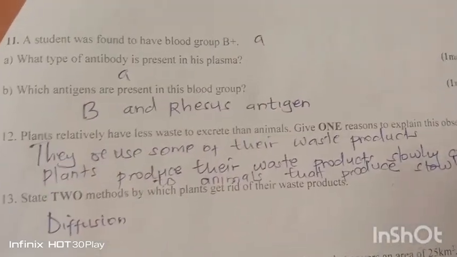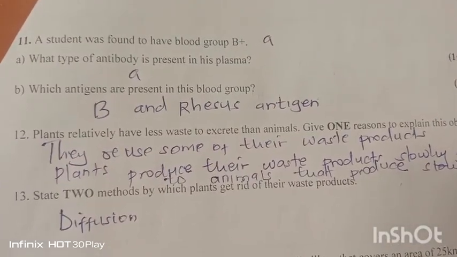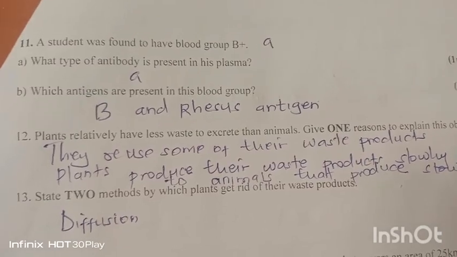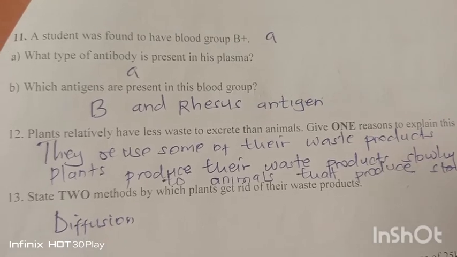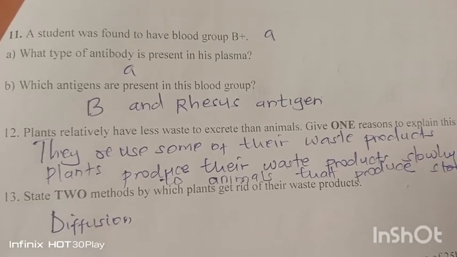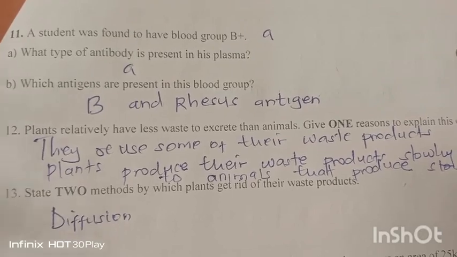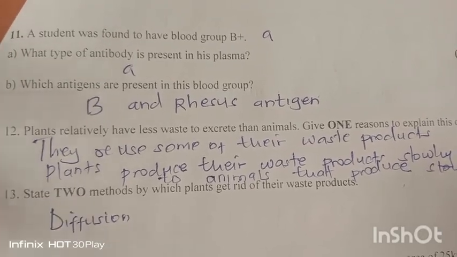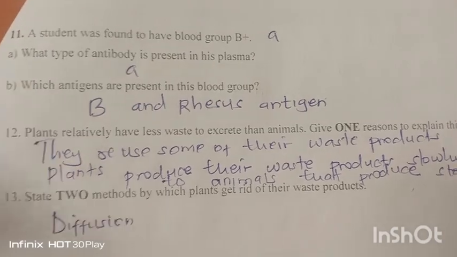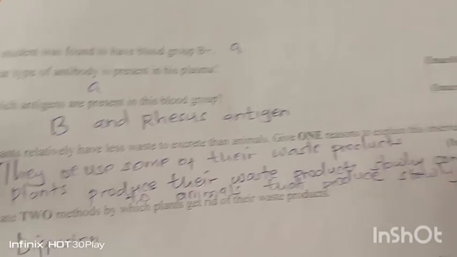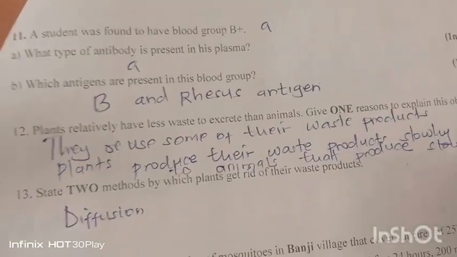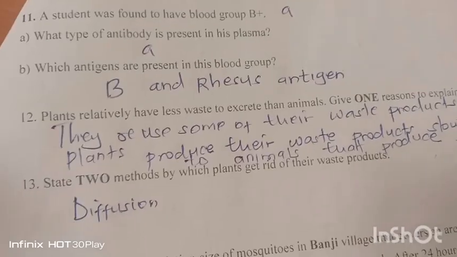You have another question. You're told that a student was found to have blood group B positive. Which type of antibody is present in his plasma? You know, when the blood group is B, the antibody is A. When the antigen is A, the antibody is B. So because here we have antigen B, then the antibody present is A, small a.